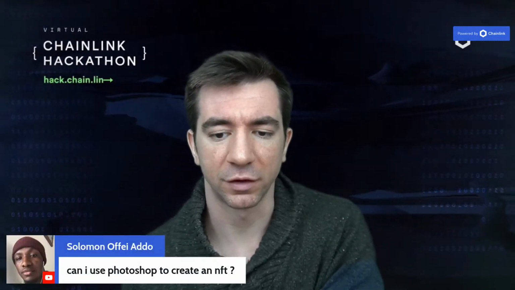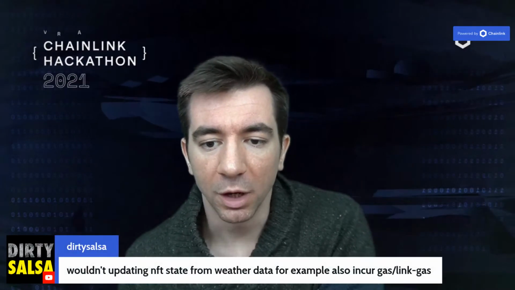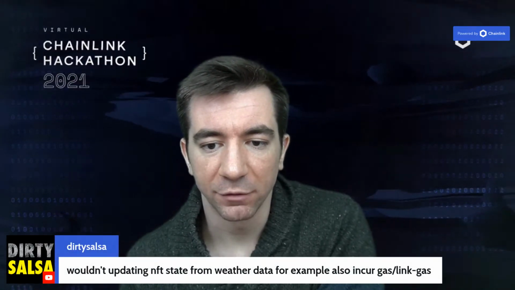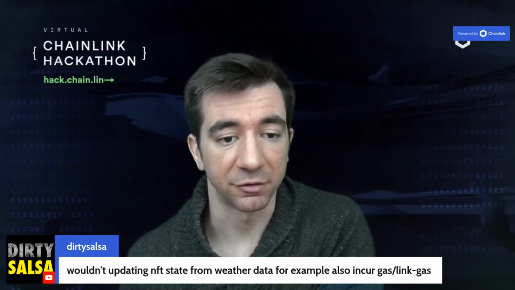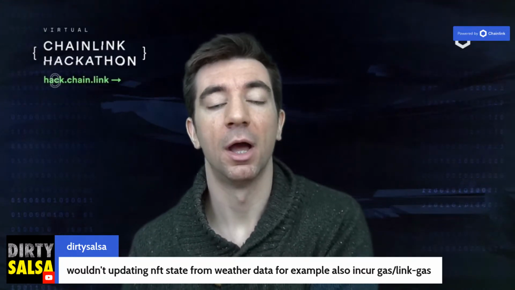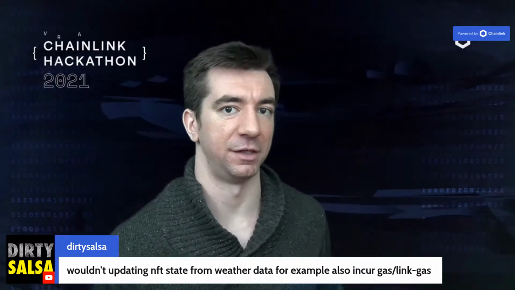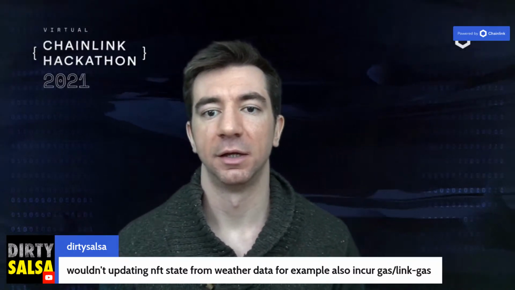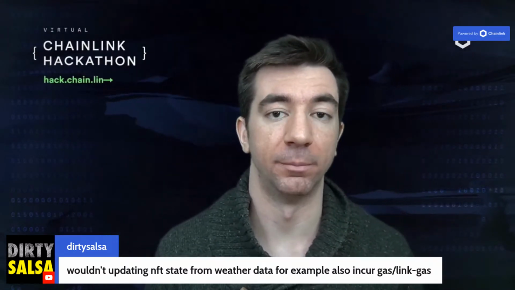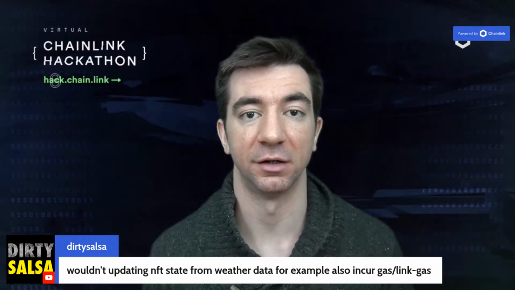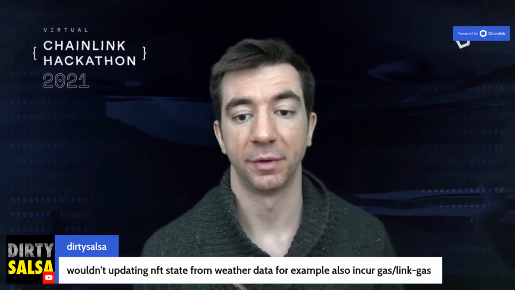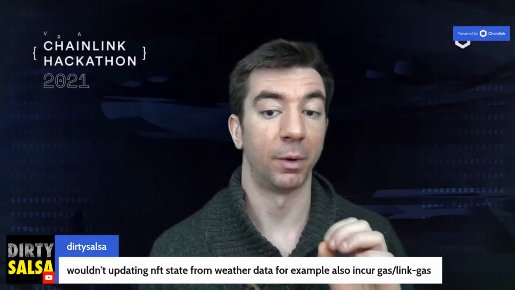Can I use Photoshop to create NFT art? Yes, you can use whatever you want. Wouldn't updating NFT state from weather data, for example, also incur gas or Link fees? Yes, it would. Great point. However, if you had it just be like a view function, right? For example, on a data feed. If you're just pulling the data feeds, it would not incur a fee, which would be really cool, actually. So if you set it up the right way, no.